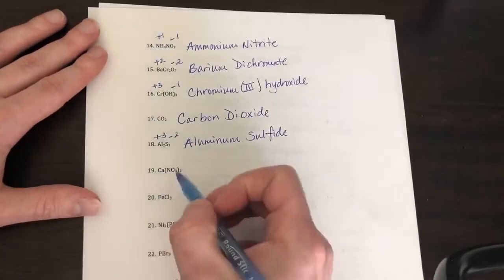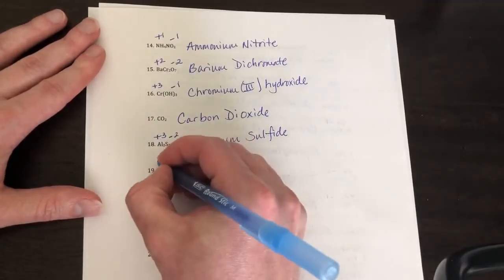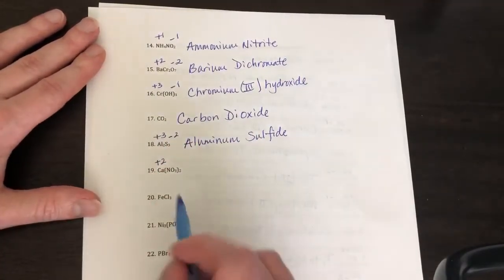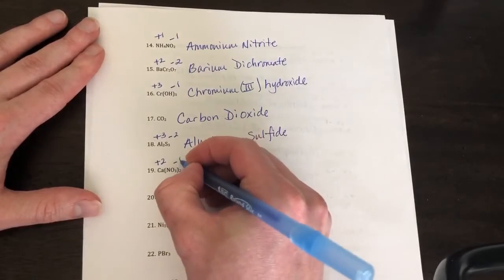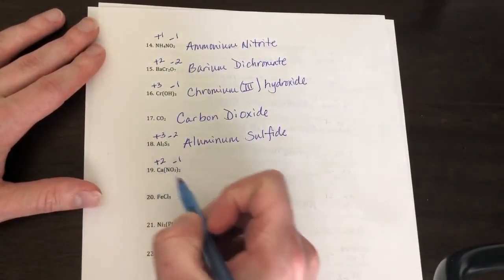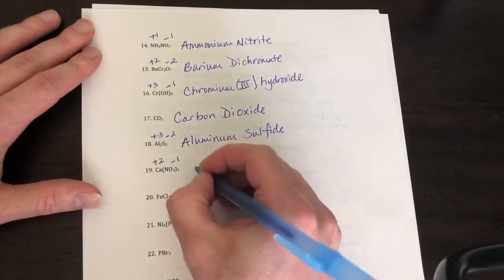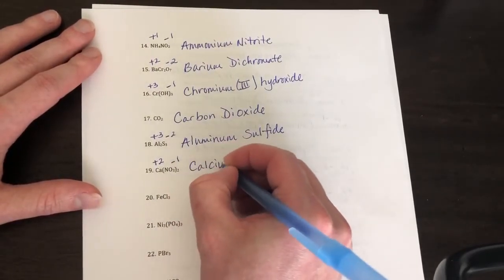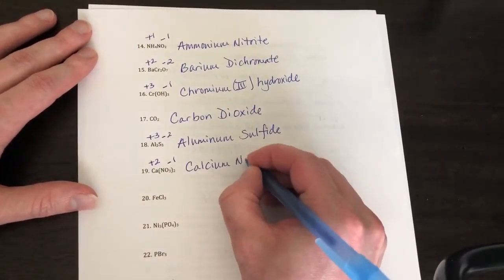Ca is calcium. It always has a +2 charge. Nitrate is NO3 with a -1 charge. If I was to crisscross, that's where those subscripts come from. So this is just calcium nitrate.